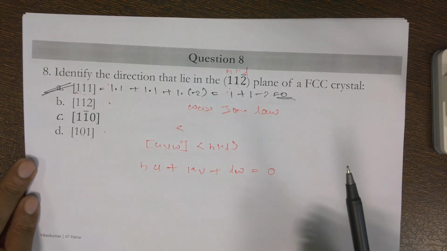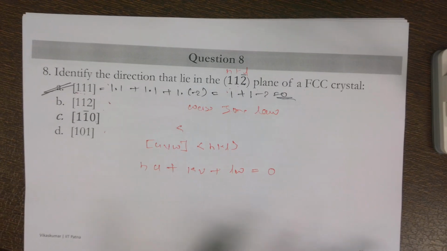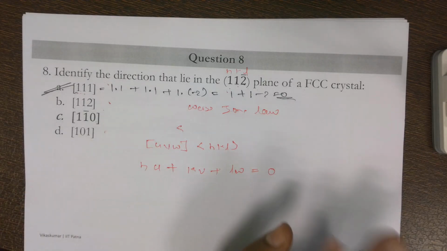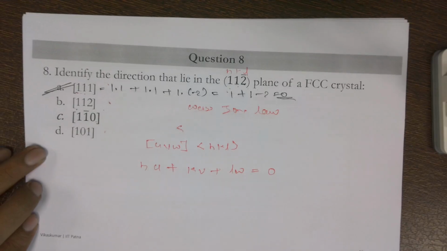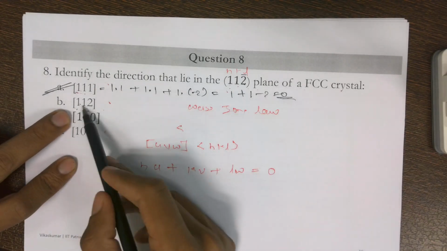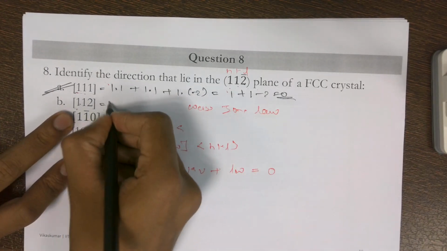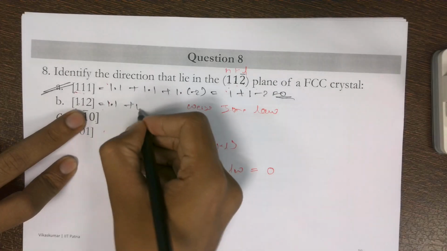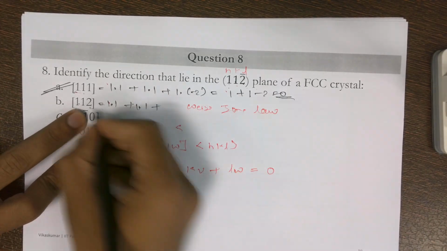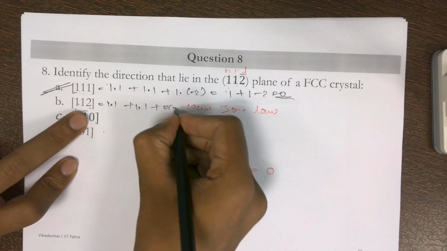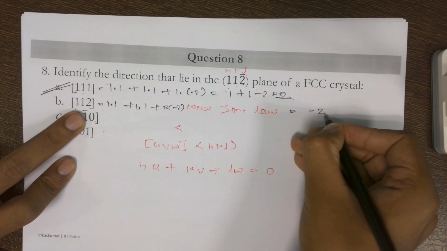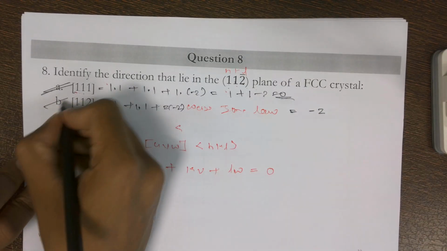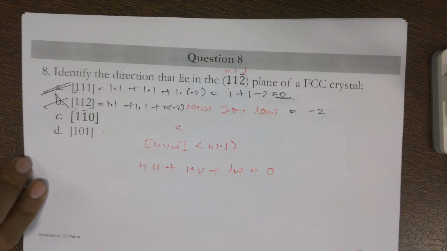One can do it geometrically also, but there we will require more visualization, but it's doable, it's not that difficult. Let's go to the second, B. 1 multiplied by 1, then again 1 multiplied by 1, and then here it's 2 multiplied by minus 2. When we do this calculation, what we get is minus 2 additionally. Okay, it is not 0, it is not going to satisfy this.